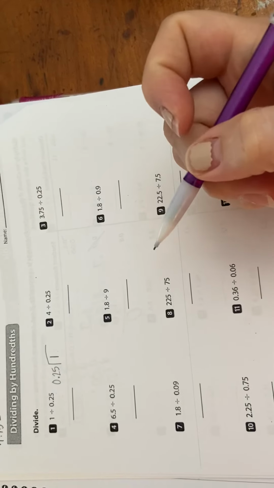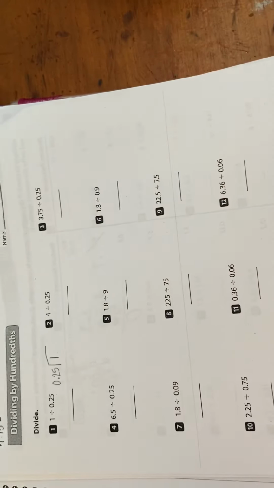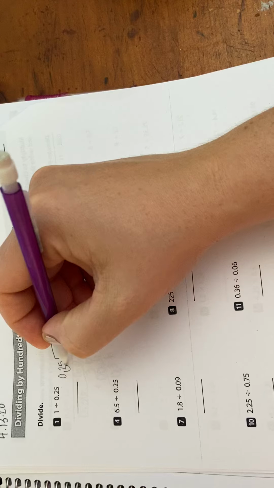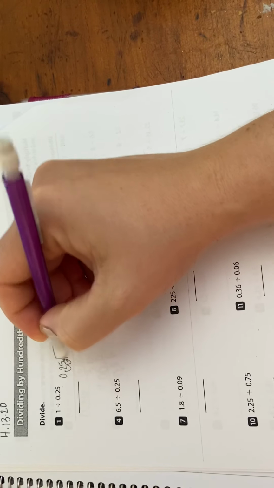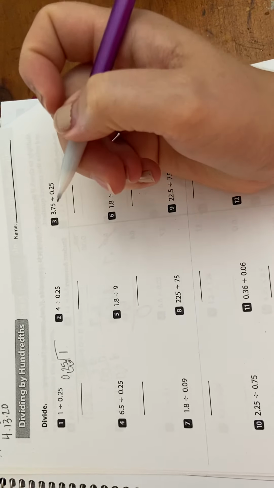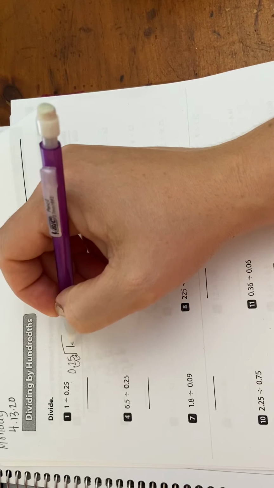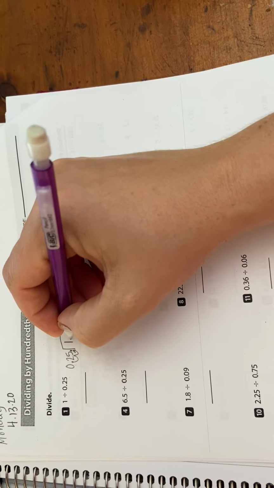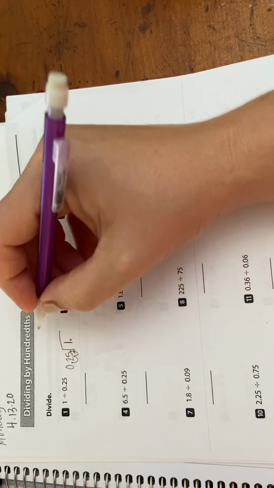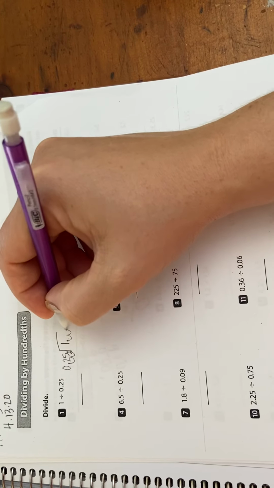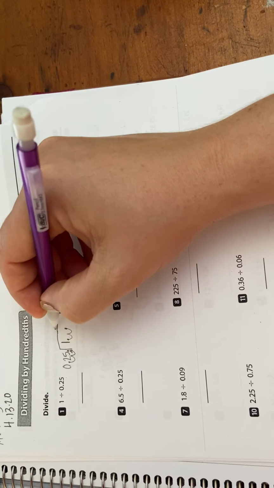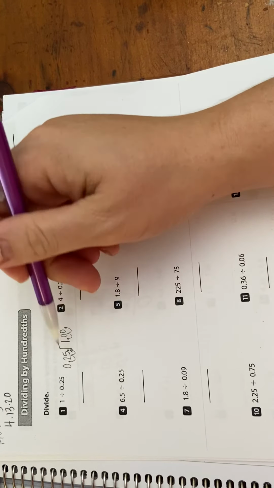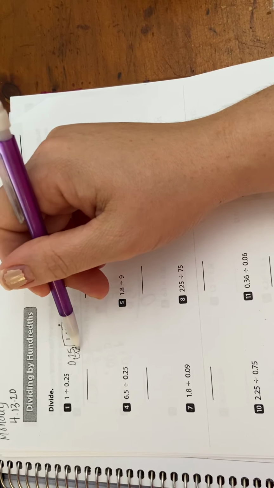Remember, the trick here is we can't divide by a decimal, so we have to make that decimal a whole number. So we need to move the decimal 2 times, and then we have 25. And then we also need to move the decimal twice in the dividend. So we're going to add our decimal in its place and move it twice. And in those empty places, we're going to add zeros. So the 1 becomes 100, and the 25 hundredths becomes 25.